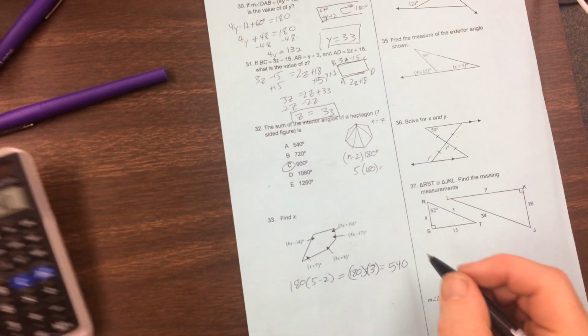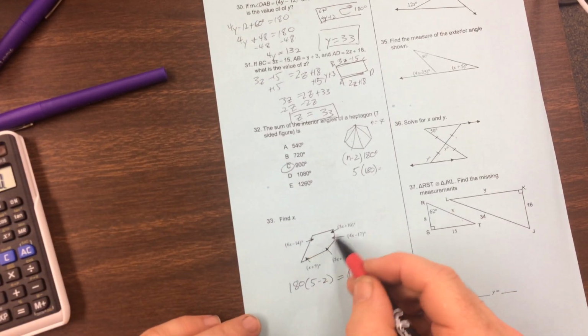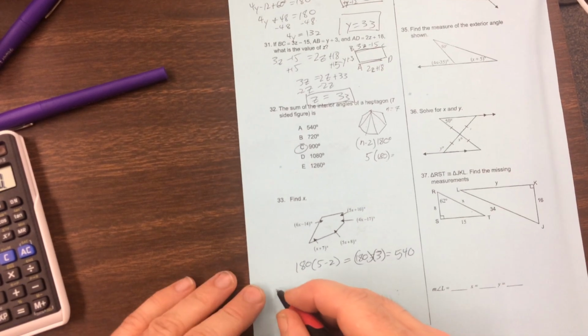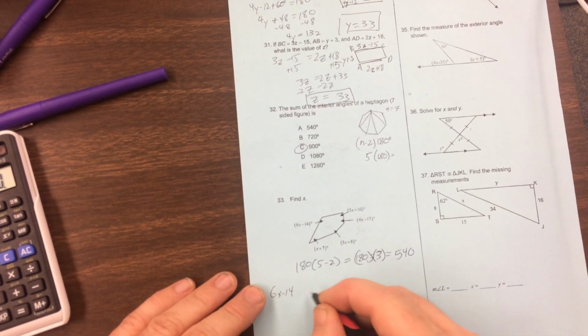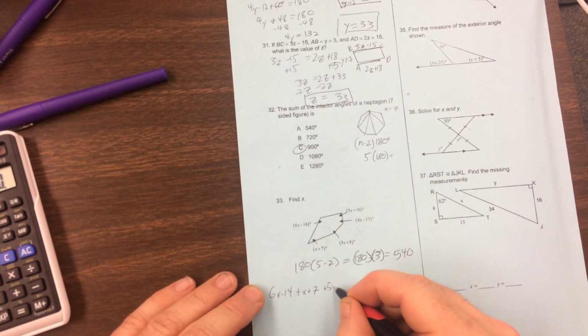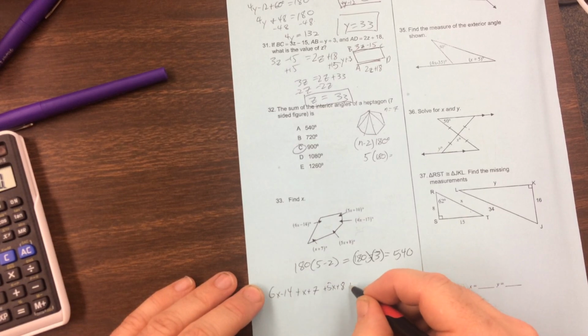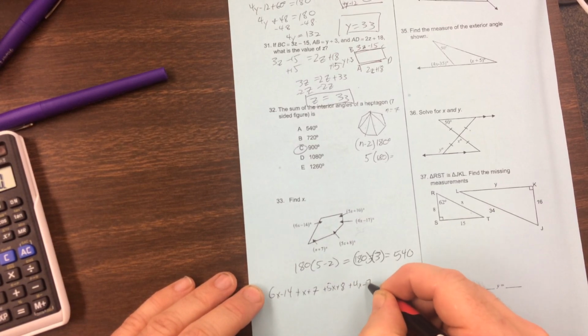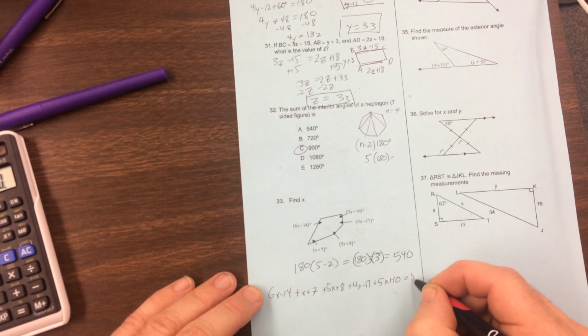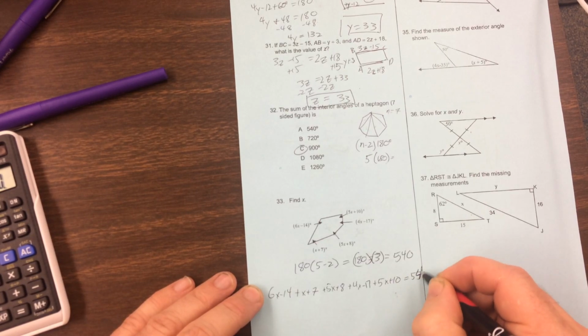So all these angles should add up to 540. So that means I need to go 6x minus 14 plus x plus 7 plus 5x plus 8 plus 4x minus 17 plus 5x plus 10 equals 540.